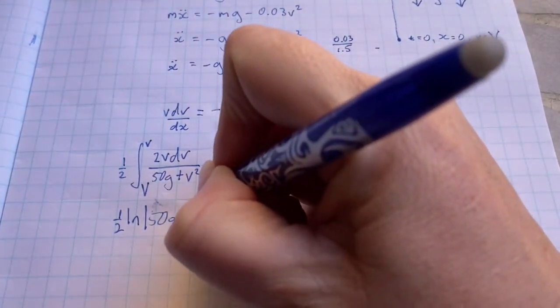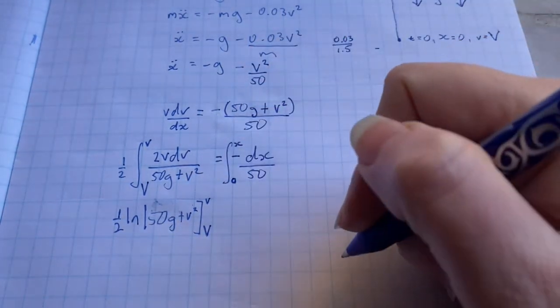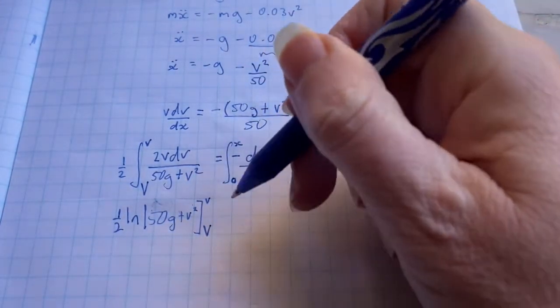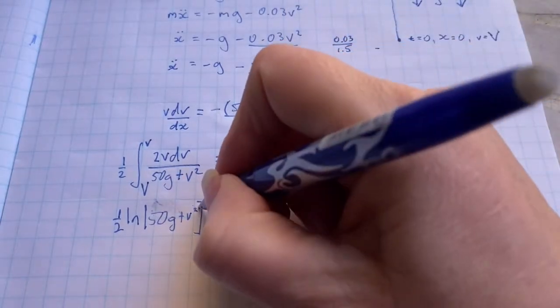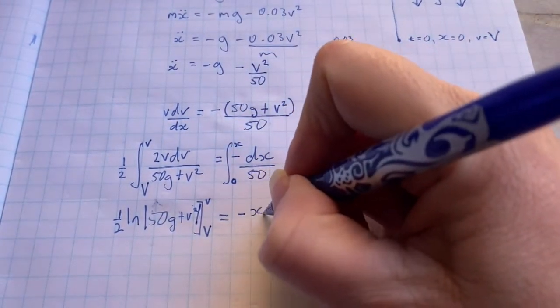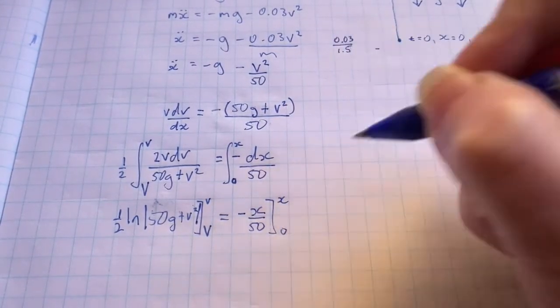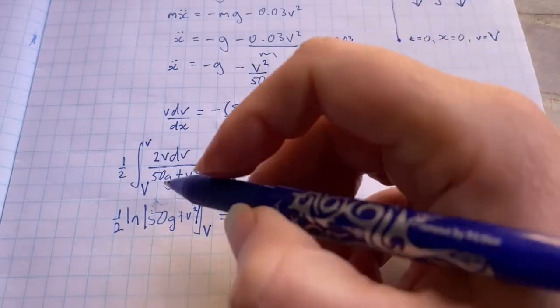50g plus v squared, and that goes from capital V up to little v. It's going up, the forces are pushing down, it's actually slowing down. I've got that last bracket. The integral here is negative x on 50 from 0 to little x. Let's plug in those endpoints.